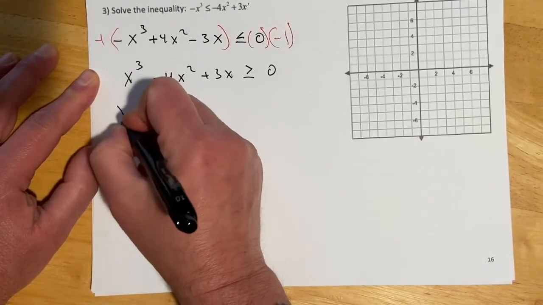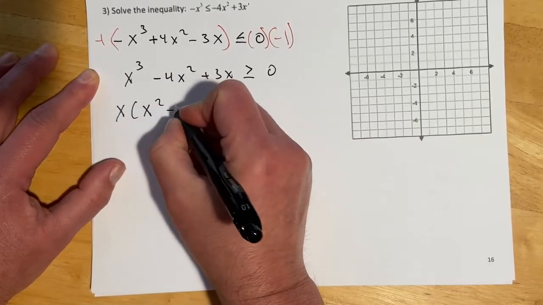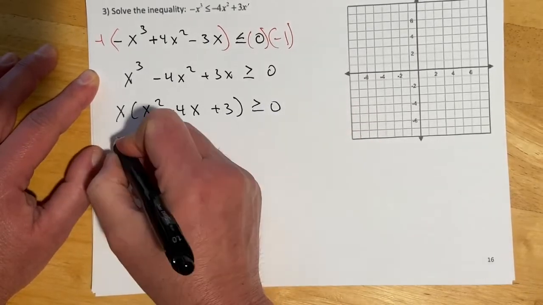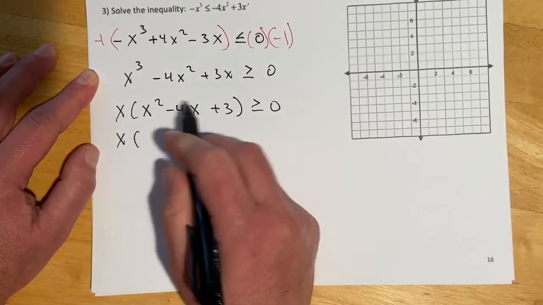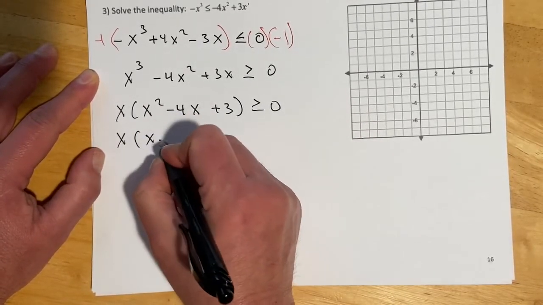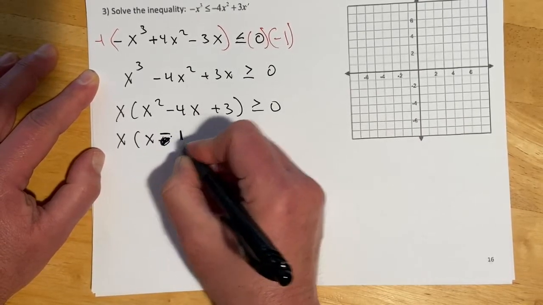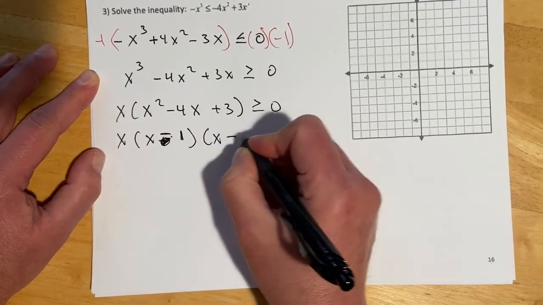Looking at that, I'm going to take an x out, and that's going to be x squared minus 4x plus 3 greater than or equal to 0. And then what multiplies to 3 adds to be -4 sounds like x minus 1, ignore the big blob, and then x minus 3.